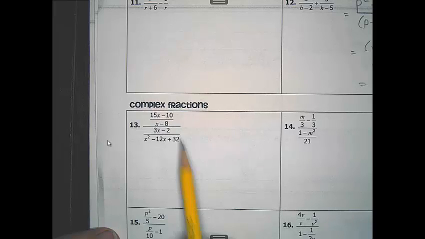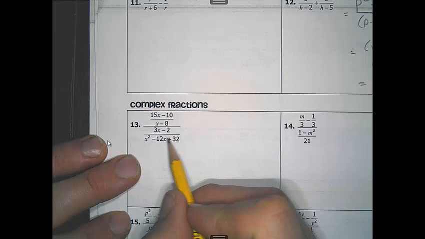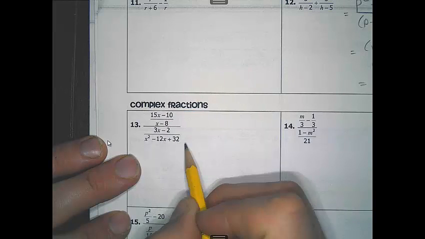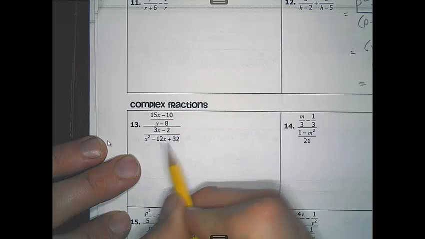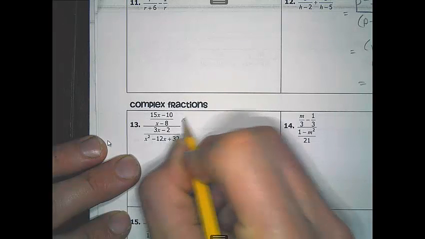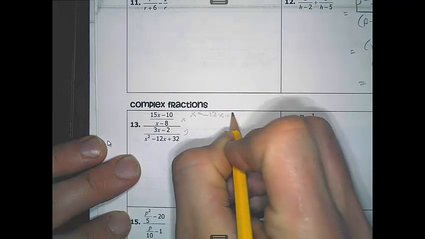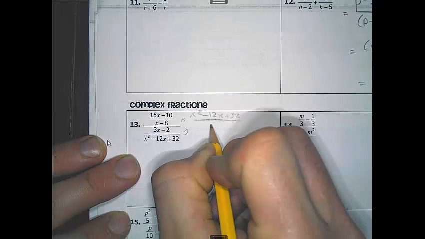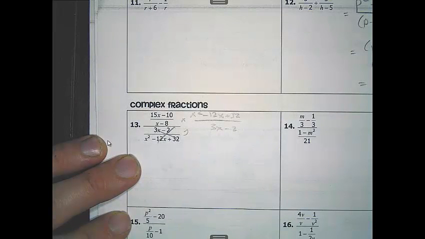If you want to just get ahead of the game and practice this stuff, then here's how you do this one. And if you don't, just pause or stop the video and do what you need to do. But I'm going to solve this one by, instead of dividing by 3x minus 2, multiplying by this fraction, right? Because multiplying by the reciprocal is the same thing. So I'm going to multiply by x squared minus 12x plus 32 all over 3x minus 2. So now I've gotten rid of what was in the bottom because I'm multiplying by the reciprocal.